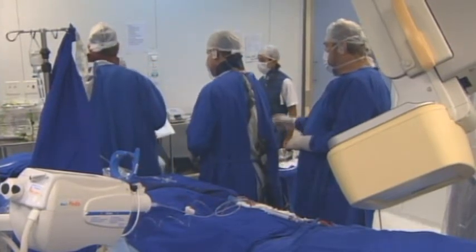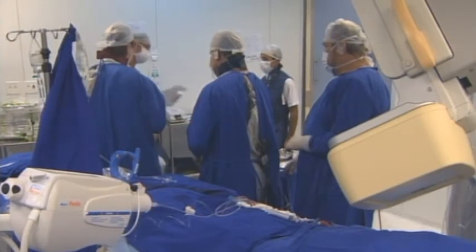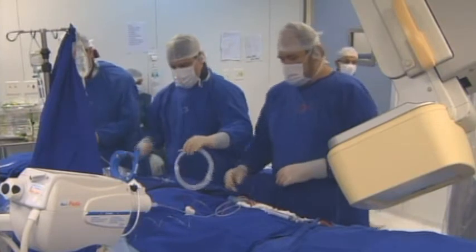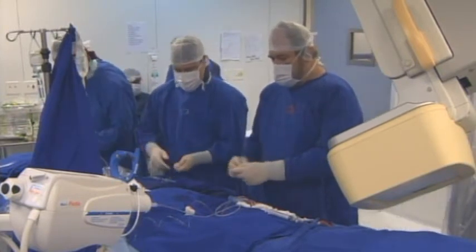The LAD is a TIMI 2 flow. Certainly, that's a very high-grade stenosis. It's going to come to the LAD, which is TIMI 2 flow. So I think it would have been prudent to start with the LAD anyway.